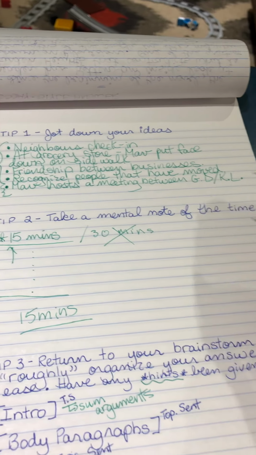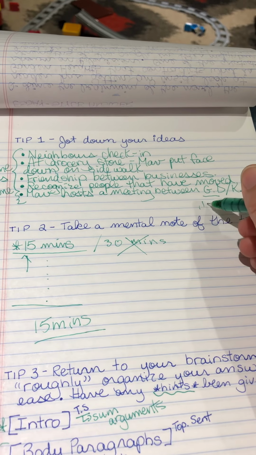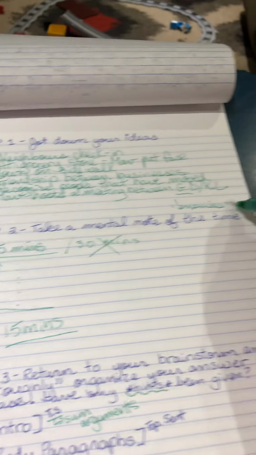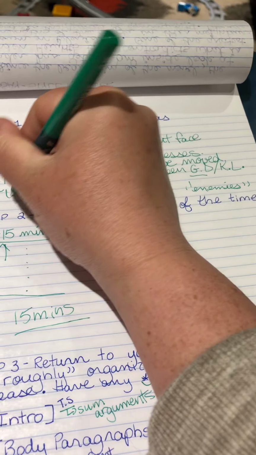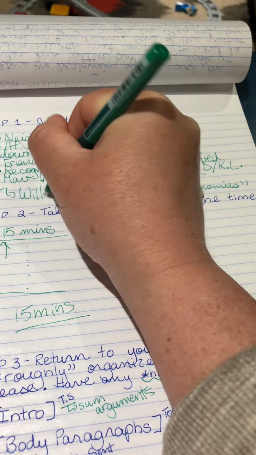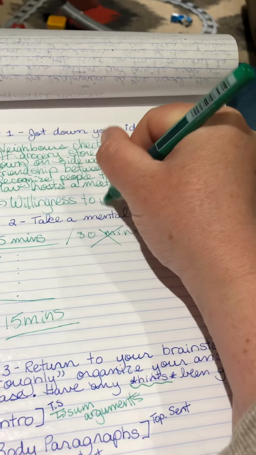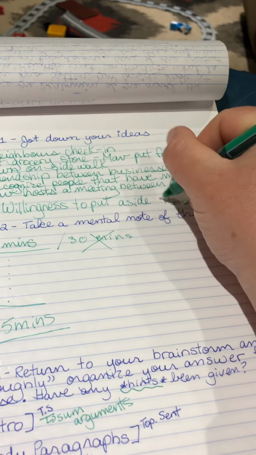And why is this one so important? Because we're talking about people who are enemies, and they're coming together for the betterment of the community. Actually, I like how I said that, so I'll put that. I'll put betterment, yes. Willingness to put aside differences.